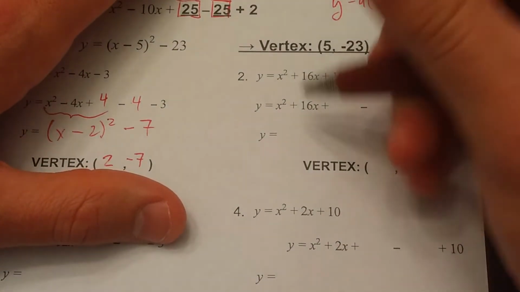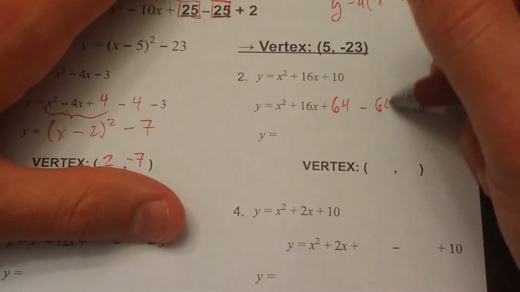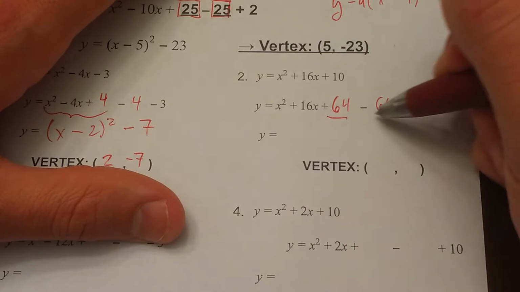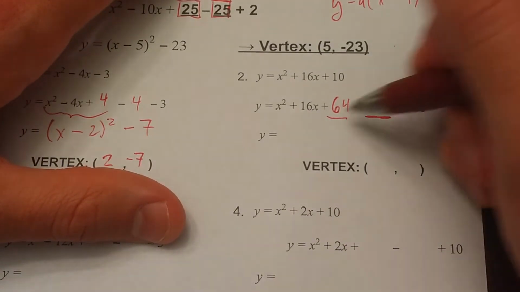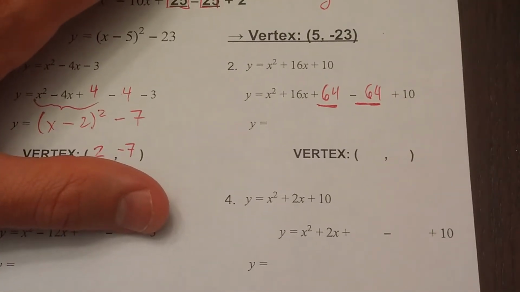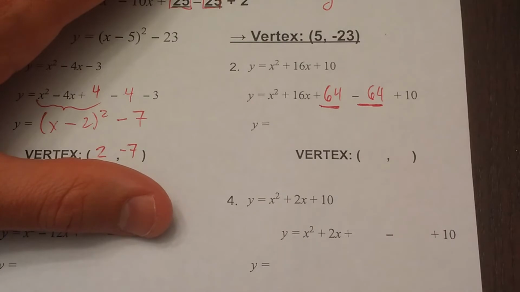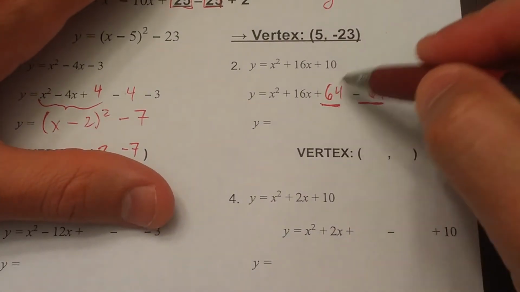b is 16, half of 16 is 8, 8 squared is 64, and 64. Make sure you understand, I added 64 and then I took it away. It's like that rule when you were in grade school, when you'd pass someone in line and then you'd have to let them pass you back so that it was fair and you weren't cutting. It's the same thing.